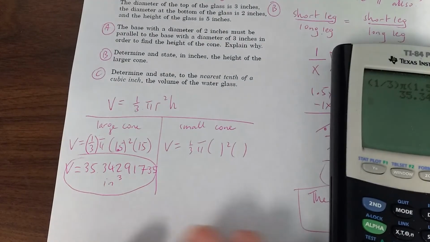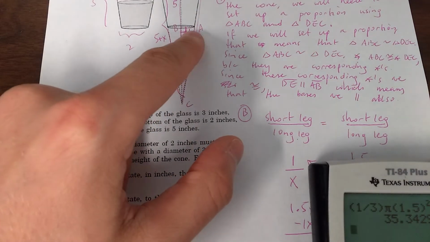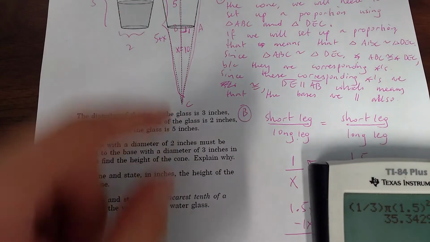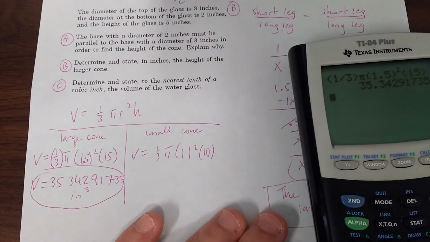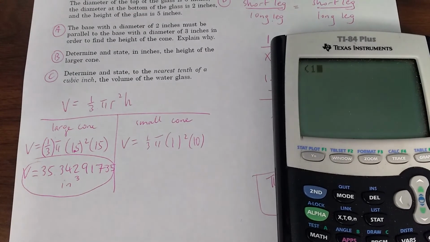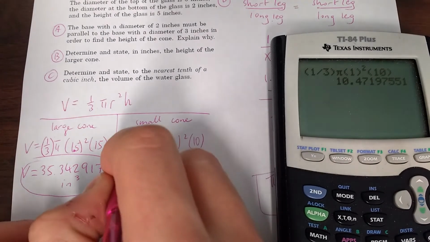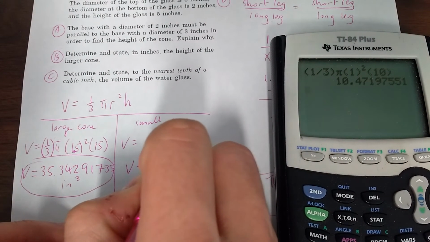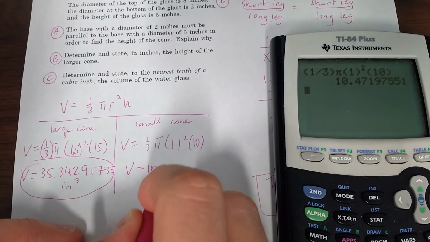Now the smaller cone, let's fill in the radius and the height. In the smaller cone, the radius is 1, and the height is 10. We're going to put in the same thing: 1/3 pi, 1 squared, 10. And we get the volume is this, in cubic inches.